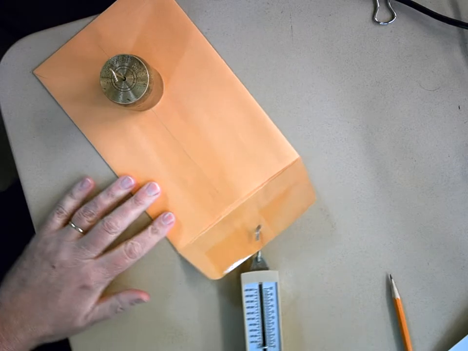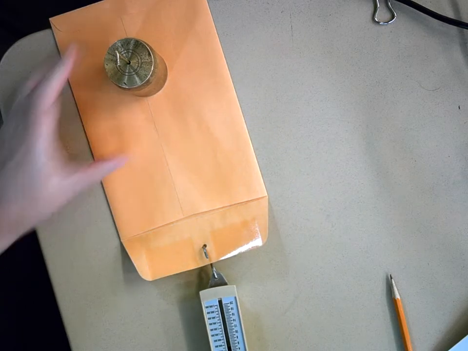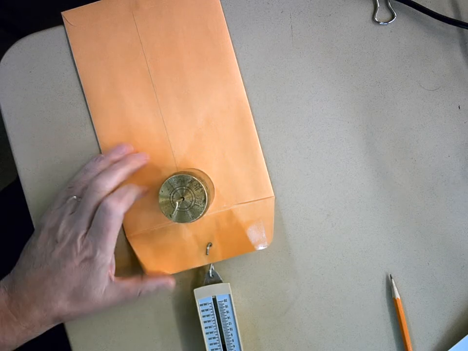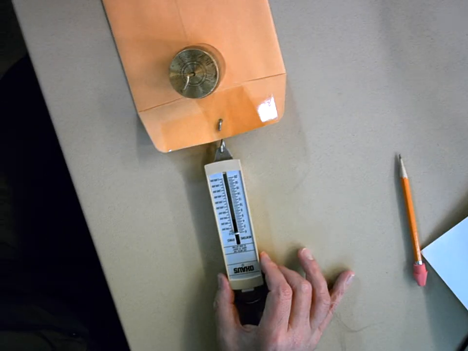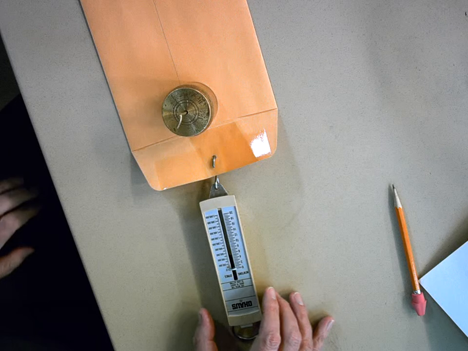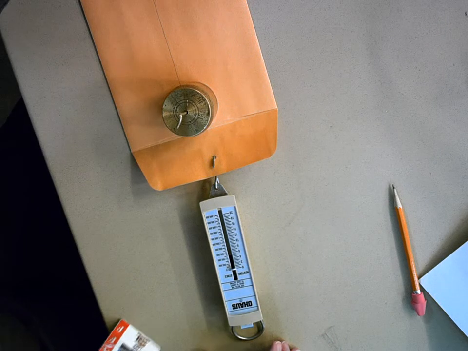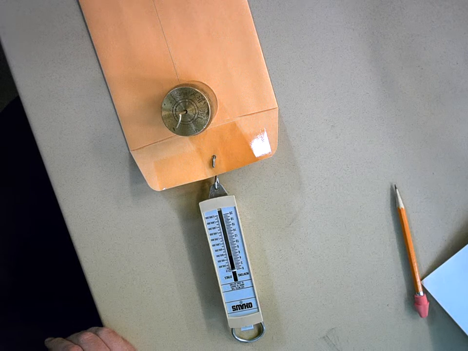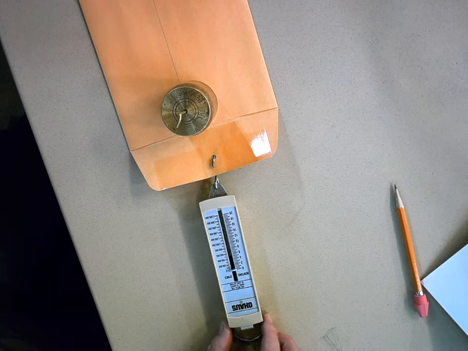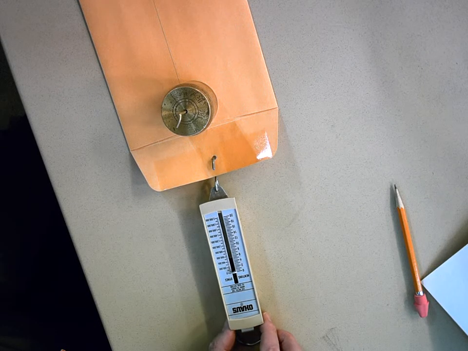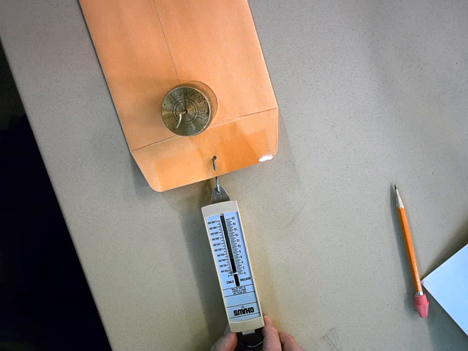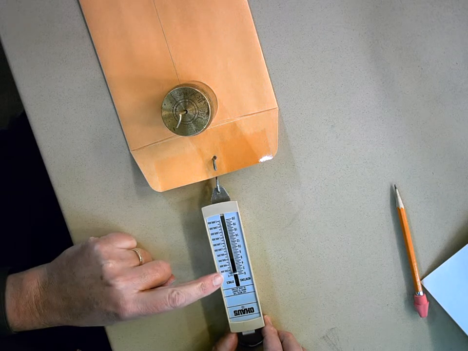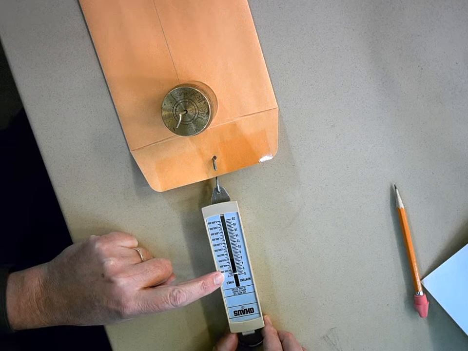I'm going to pull on this. Let me refocus that, a little out of focus. Okay, ready? Ooh, 1 Newton. Do you see that it's on 1 Newton? Maybe not, but it's on 1 Newton for those of you in the back.